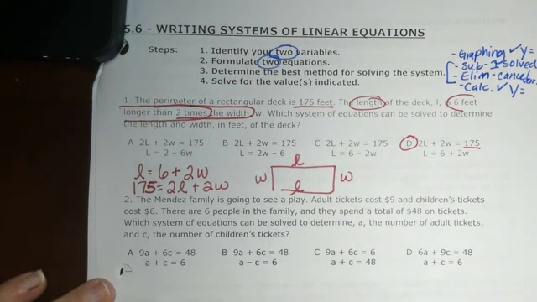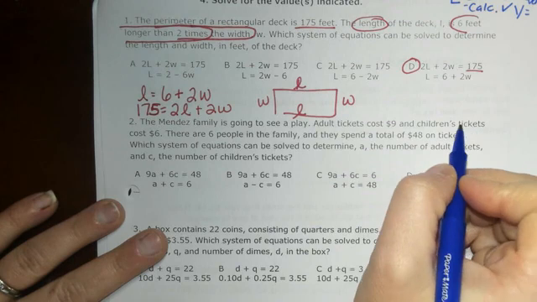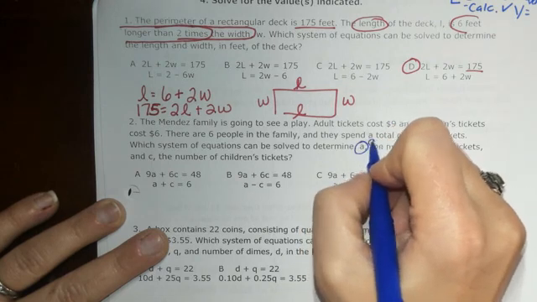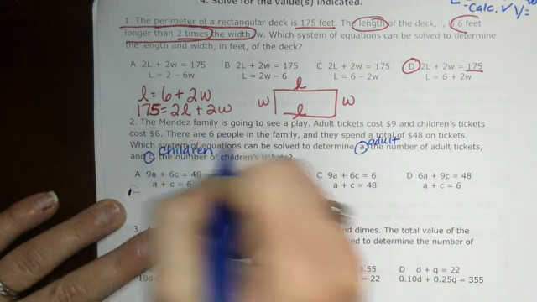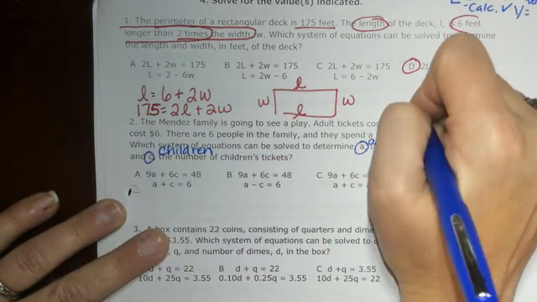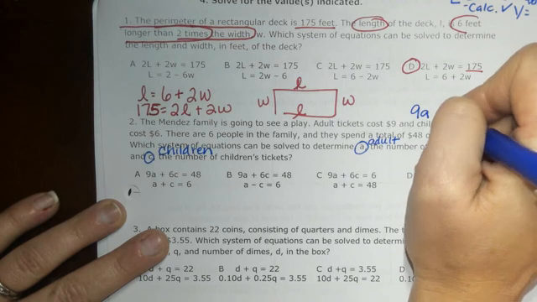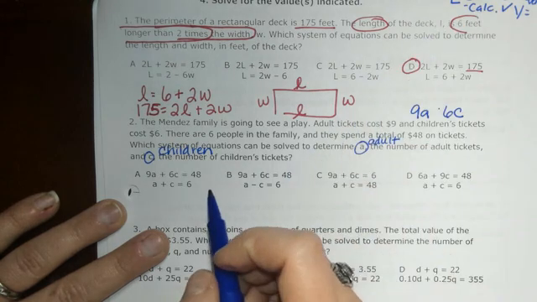Alright, so here's another one. The Mendez family is going to see a play. The adult tickets cost $9, and children's tickets cost $6. So, A is adult, and C is children. So, adult is 9A, and children's tickets cost $6, 6C. Alright. So we have to figure out what our equations are going to be.